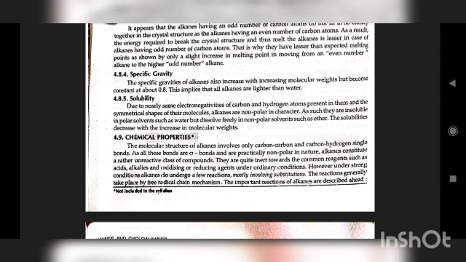Specific gravity. The specific gravity of alkanes also increases with increasing molecular weight but becomes constant at about 0.8. This implies that all alkanes are lighter than water. Solubility. Due to nearly the same electronegativities of carbon and hydrogen atoms present in them and the symmetrical shape of their molecules, alkanes are non-polar in character. As such, they are insoluble in polar solvents such as water but dissolve freely in non-polar solvents such as ether. The solubility decreases with the increase in molecular weight.